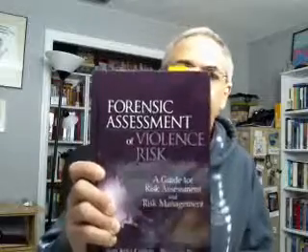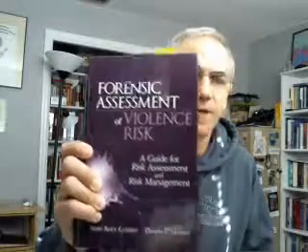This is a book that the company sent me as a gift, or actually they want me to use it in my work, and I wouldn't probably use it in a course like this. I would use this more if I was teaching a counseling type course or assessment course, but Forensic Assessment and Violence Risk, a guide for risk assessment and risk management, is a very useful book that goes over a lot of the features. I don't want you to get the impression that we have this down to a precise science. Not at all. There's a lot of questions, a lot of problems, a lot of issues we still have to address.